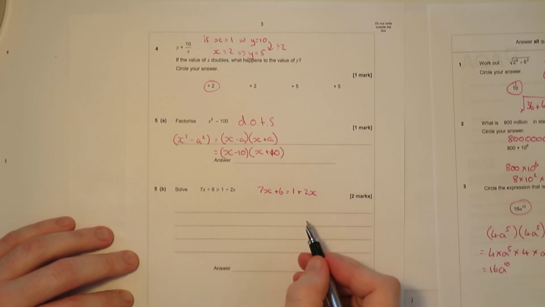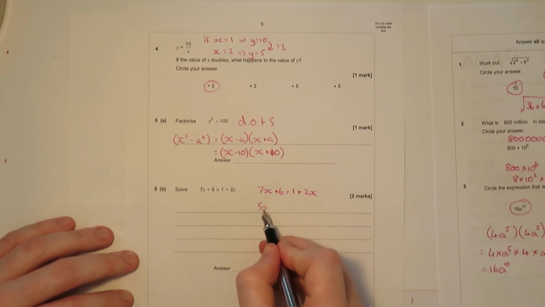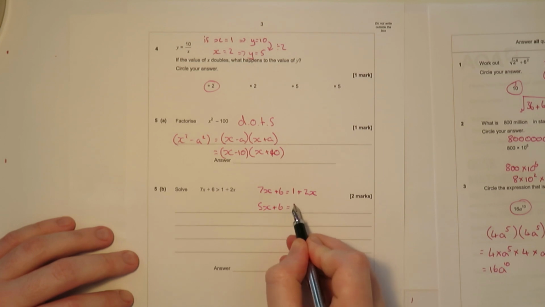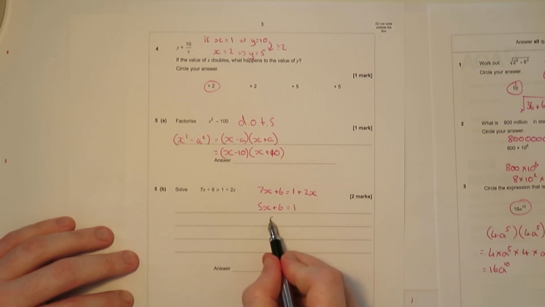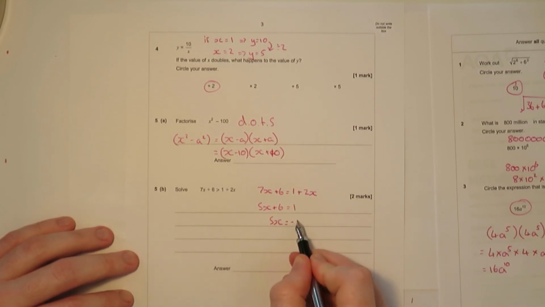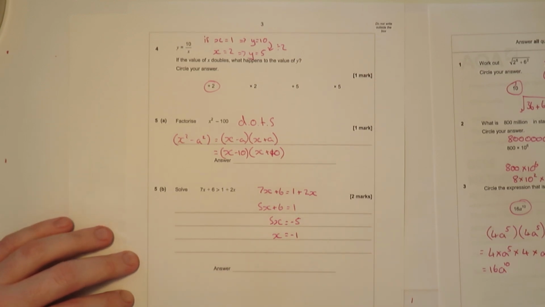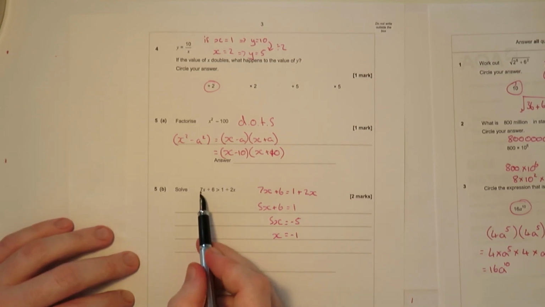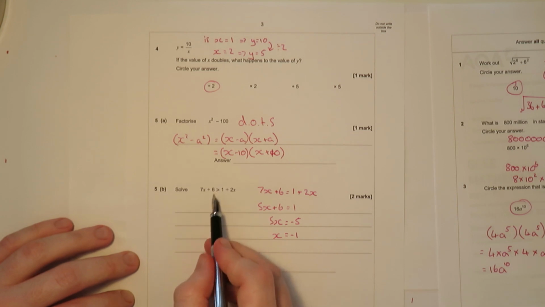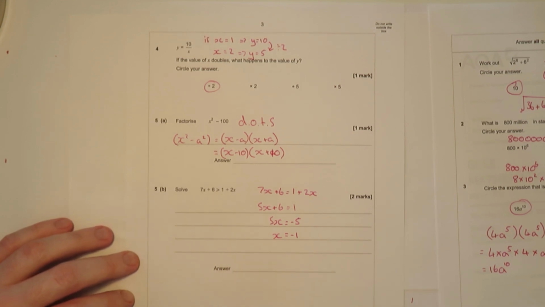Here we can subtract 2x off both sides, and we have 5x plus 6 equals 1. Subtract 6 from both sides. We have 1 subtract 6 is minus 5. And then we need to divide both sides by 5. We get minus 1. X is minus 1. Okay, well, you do the same steps here, but you leave the greater than sign the way it is.